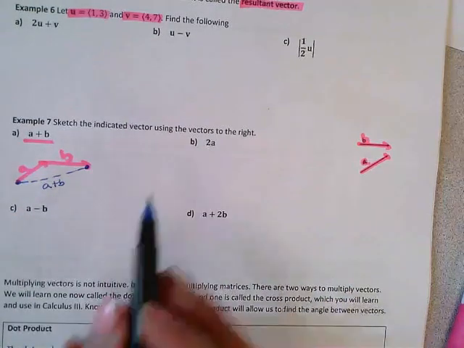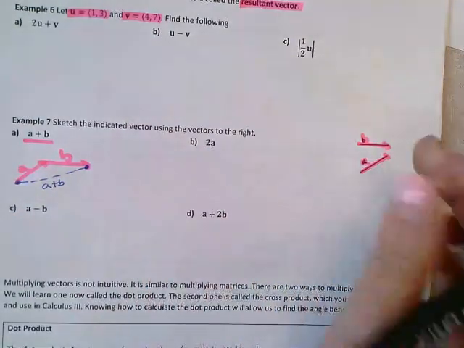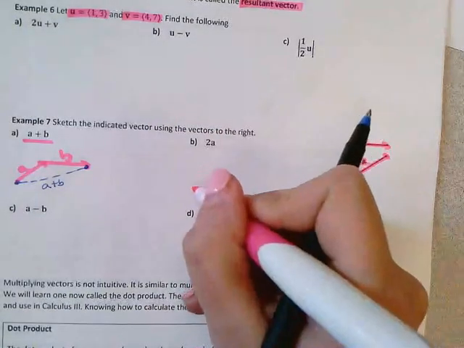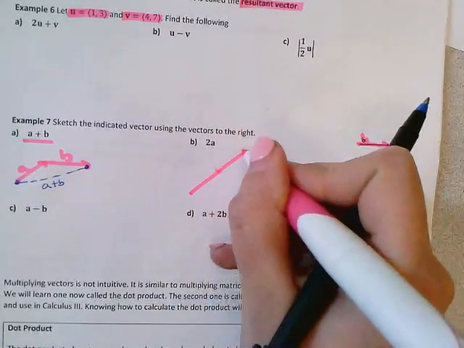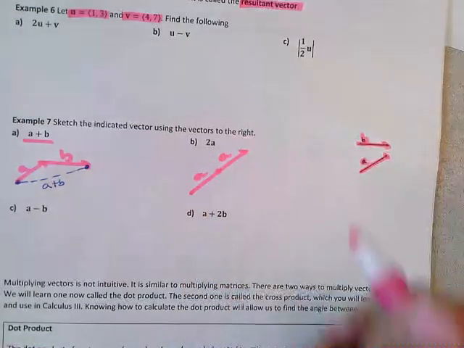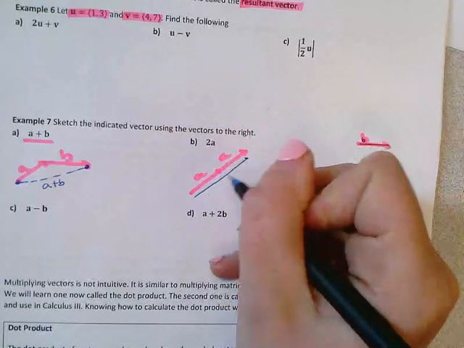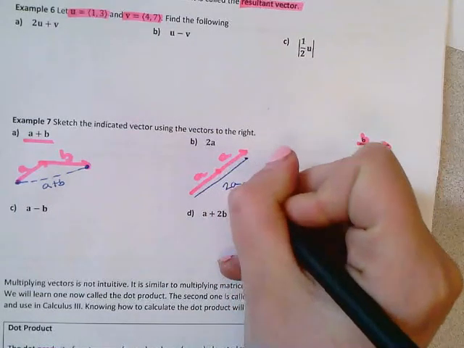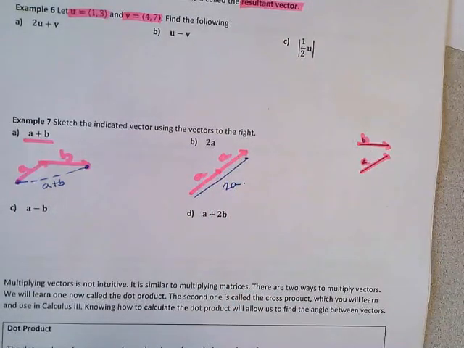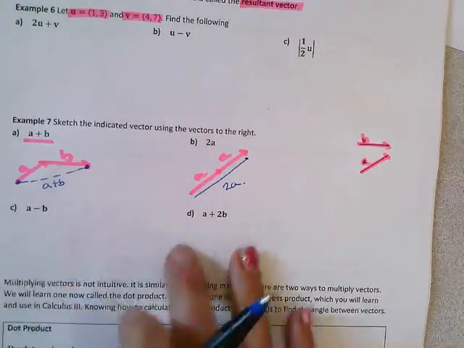If you're doing 2A, then you take these two and put them right after one another, and the length of this is going to be our 2A. So I'll let you finish the last two.